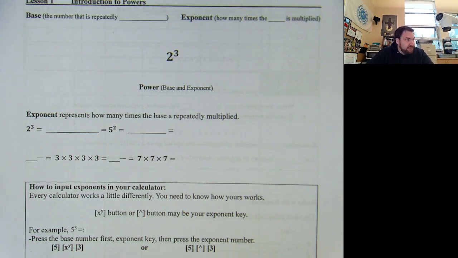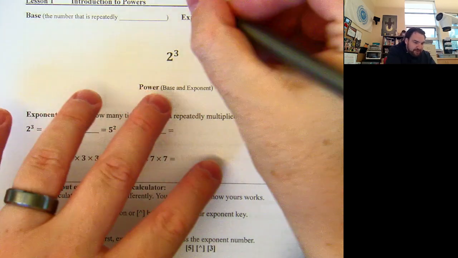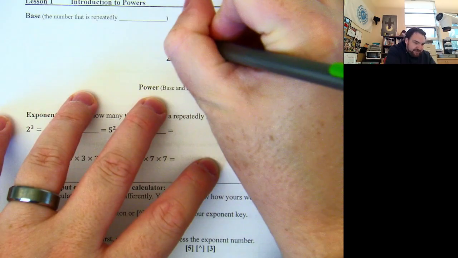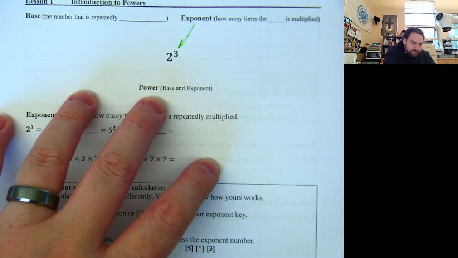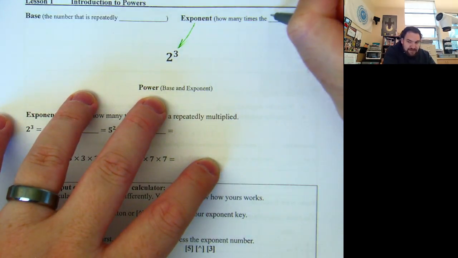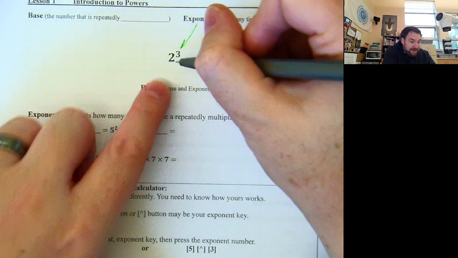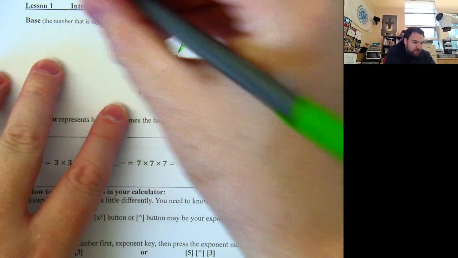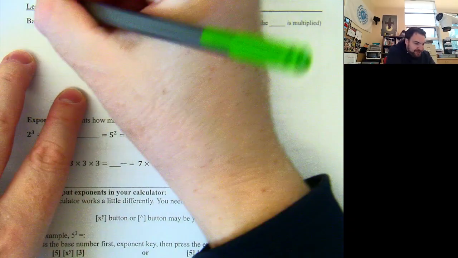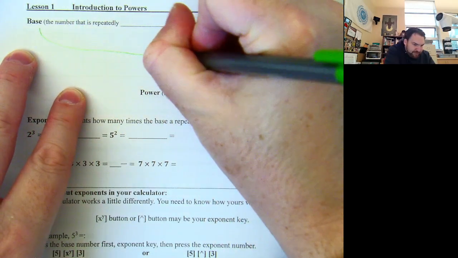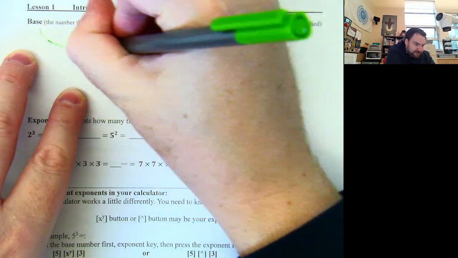Top number is the exponent. And what does it tell you, Dea? How many times what number? The big number. Okay. So if that's the exponent, then the big number is the base.